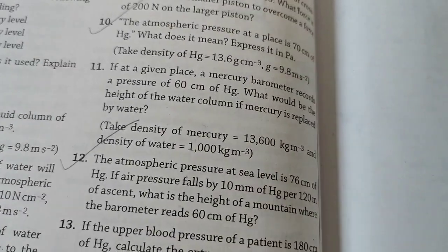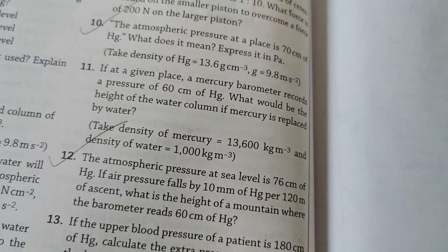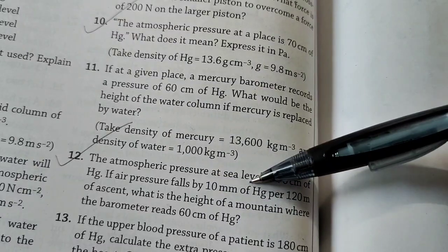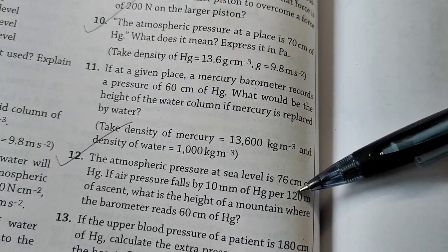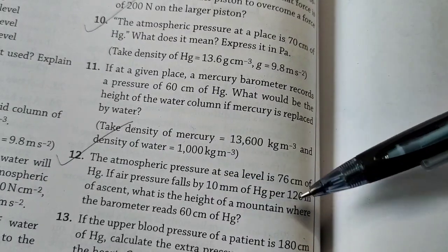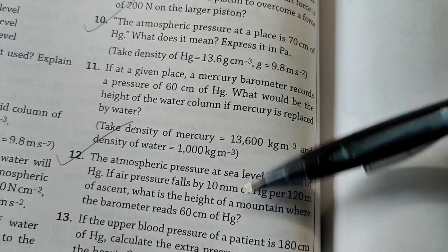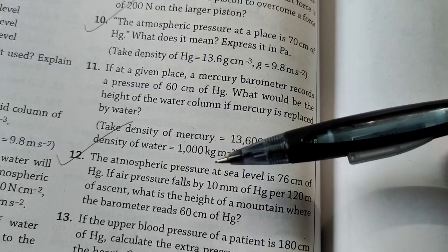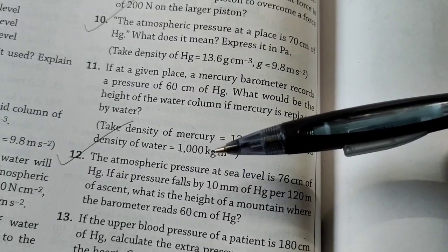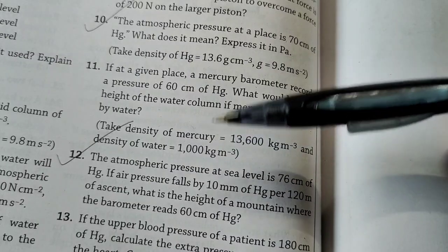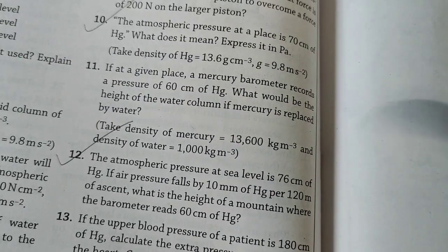12th sum. The atmospheric pressure at sea level is 76 centimeters of mercury. If the air pressure falls by 10 millimeter of mercury per 120 meters of ascent, what is the height of the mountain where the barometer reads 60 centimeter of mercury? We know that as the altitude increases, the air pressure decreases. So by knowing the air pressure at a particular point, we can roughly have an idea of at what height we are.